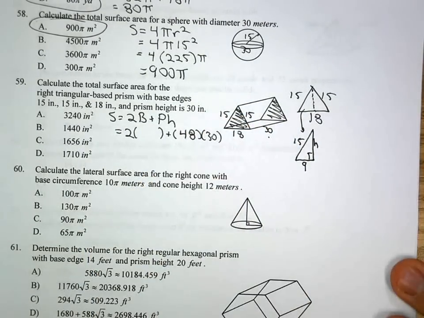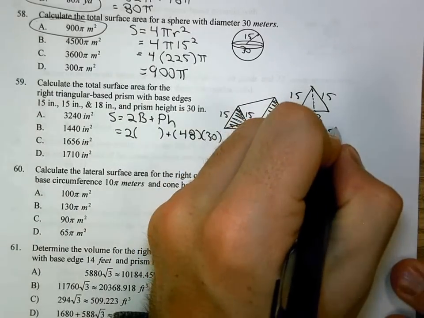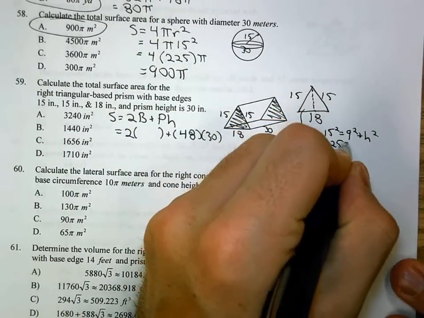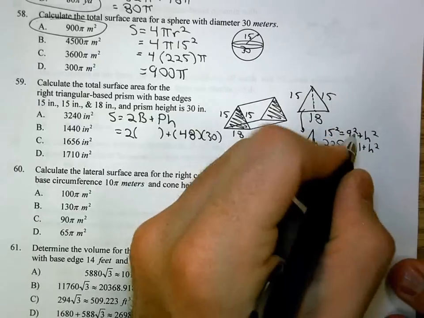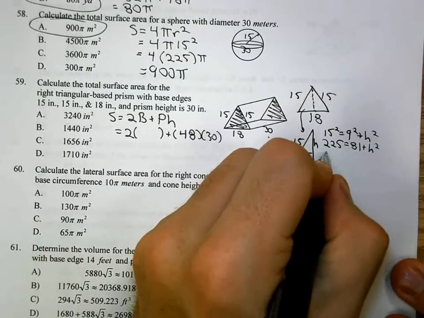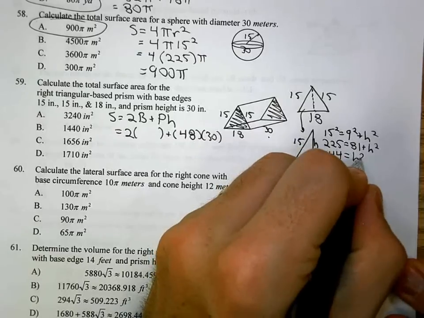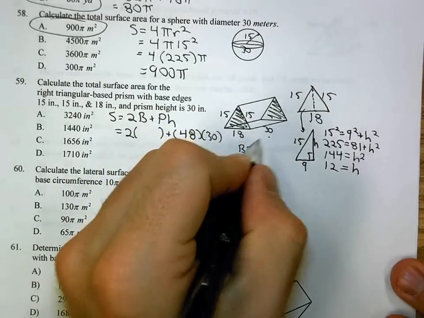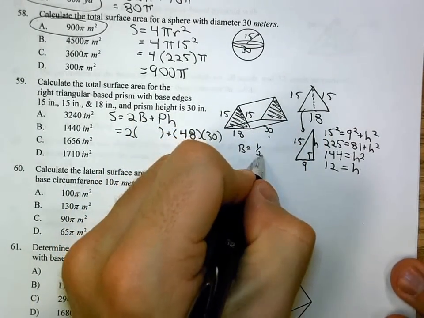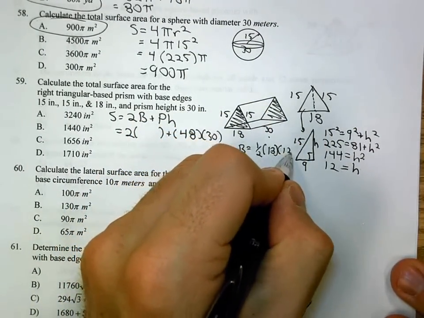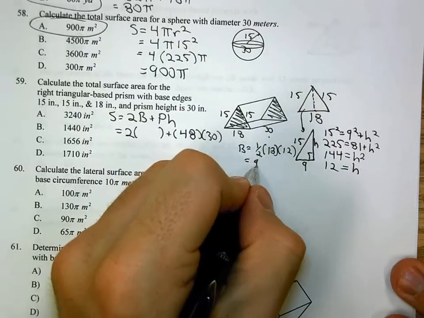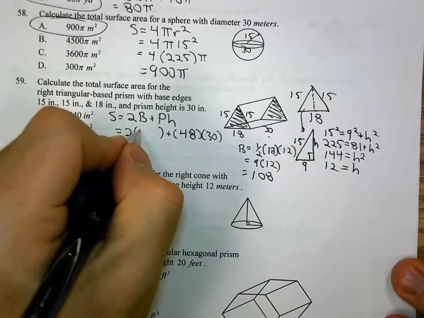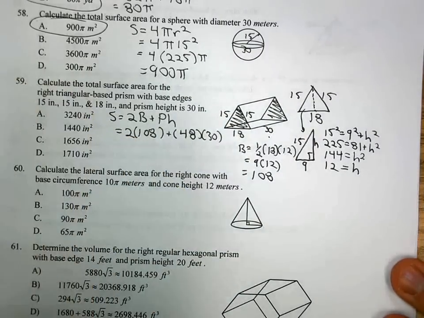We can use Pythagorean theorem and get 225 equals 81 plus h squared. That turns out to be 144 equals h squared, so height is 12. So our base area, the area of this triangle, is 1/2 18 times 12. That's 9 times 12, or 108. A little tricky there, but we still found the area.